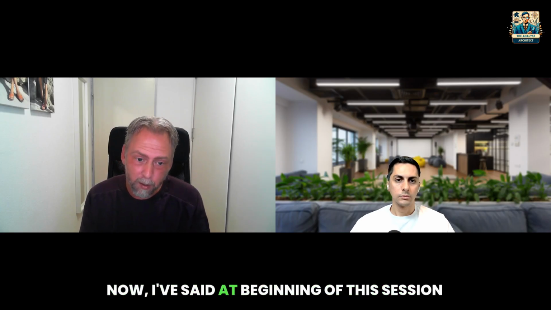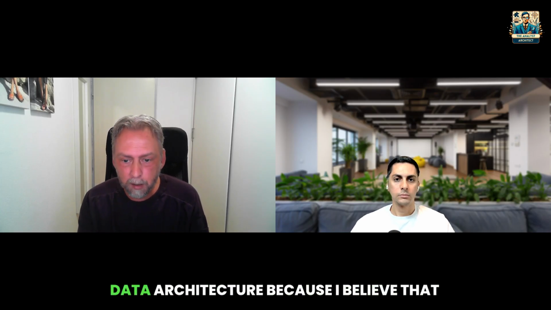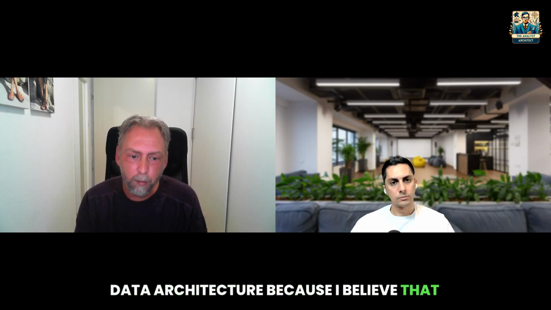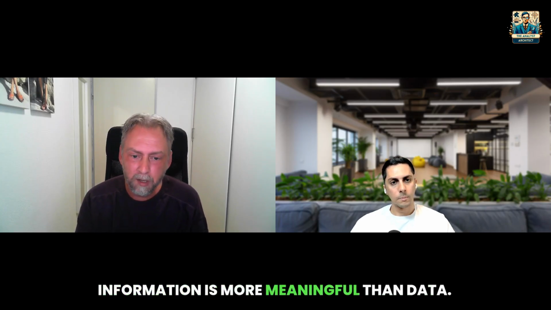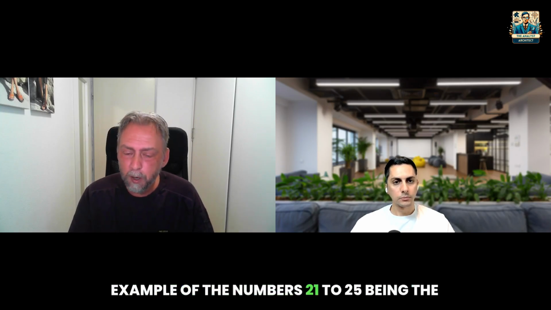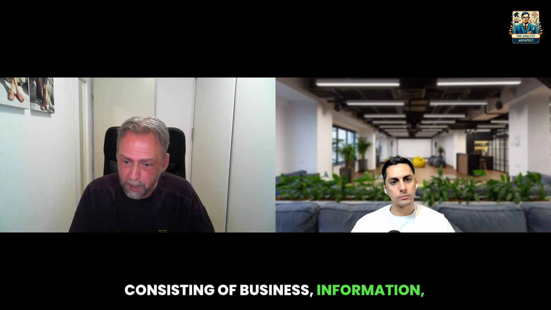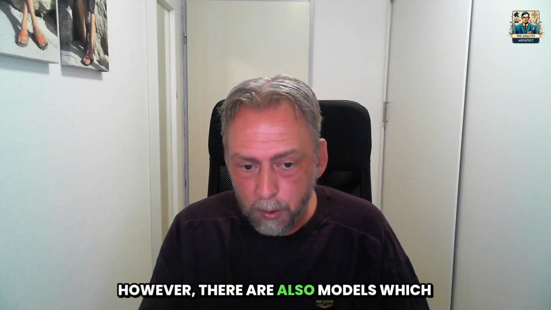Now, I've said at the beginning of this session that I prefer information architecture to data architecture because I believe that information is more meaningful than data. And earlier I gave the example of the numbers 21 to 25 being the temperature forecast for next week. And therefore, I see advantages of this 4-domain model consisting of business, information, application, and technology architecture. However, there are also models which include 5 domains.